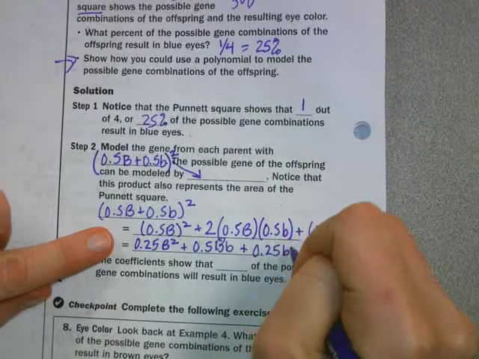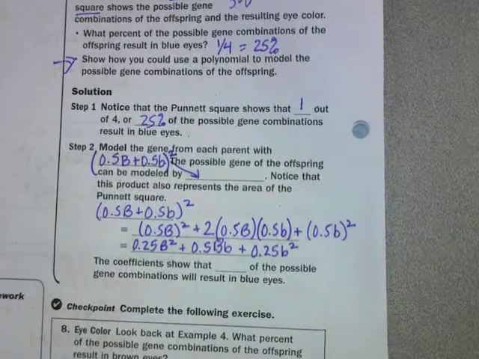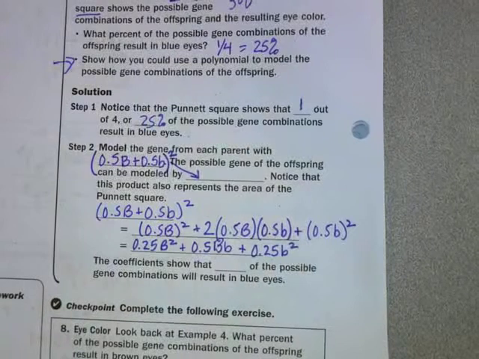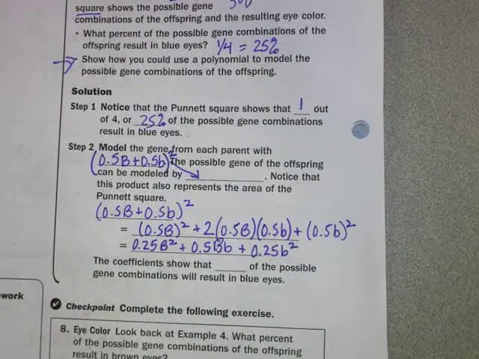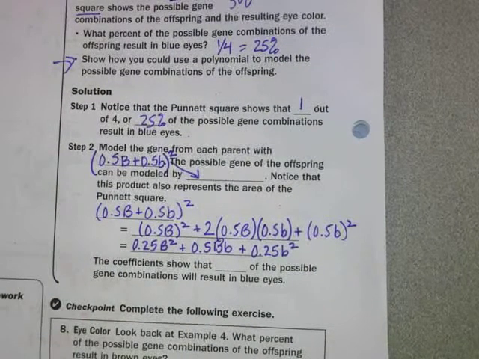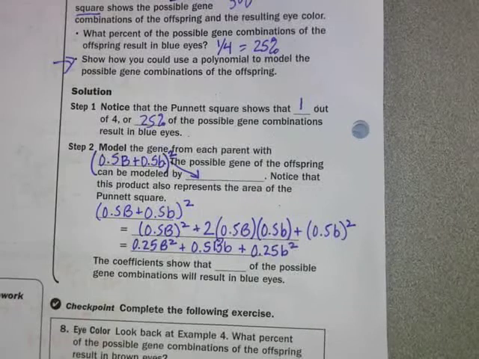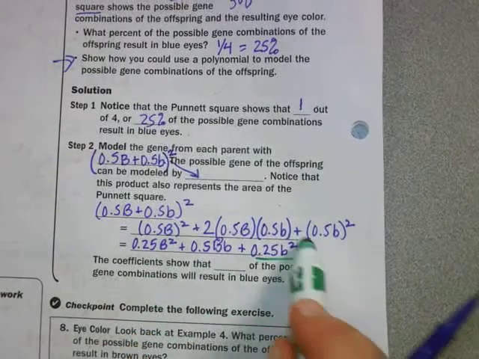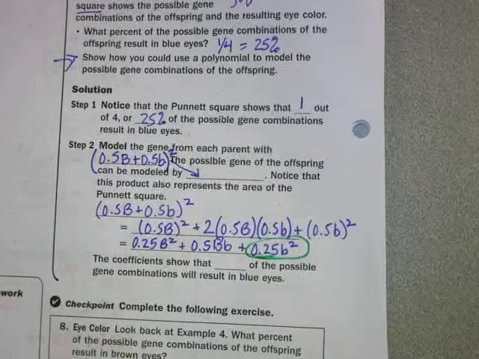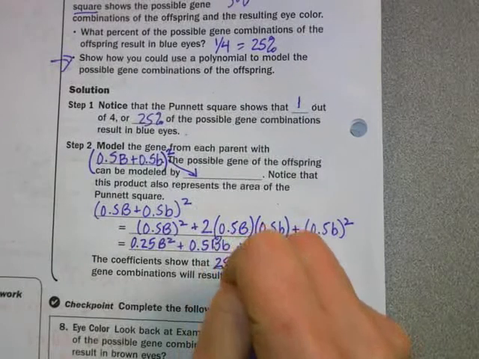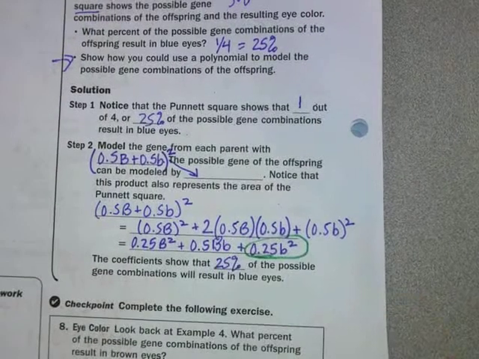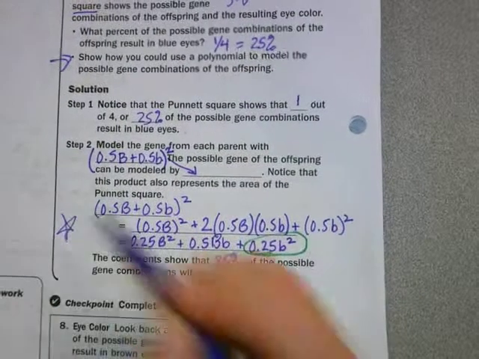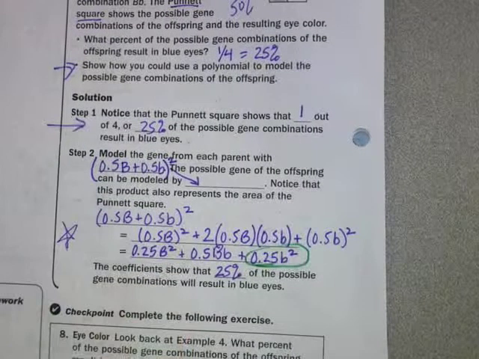The coefficients show that 25% of the gene combinations result in blue. How does it show that? Which one was the blue? Lowercase b squared. Here it is. 0.25 is what percent? 25%. Okay? So this step 2 is bonus work, but you could be expected to know the step 1 that we did.